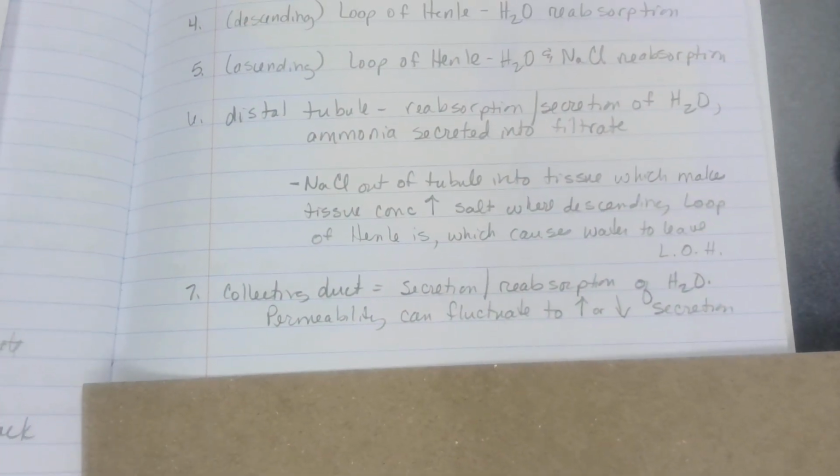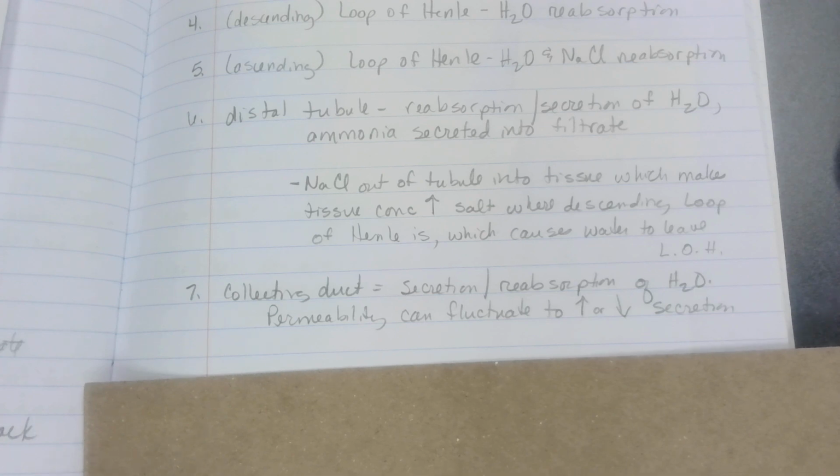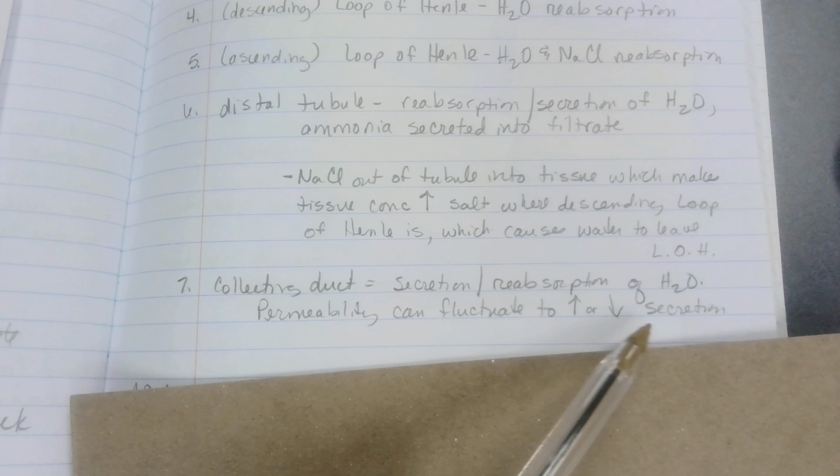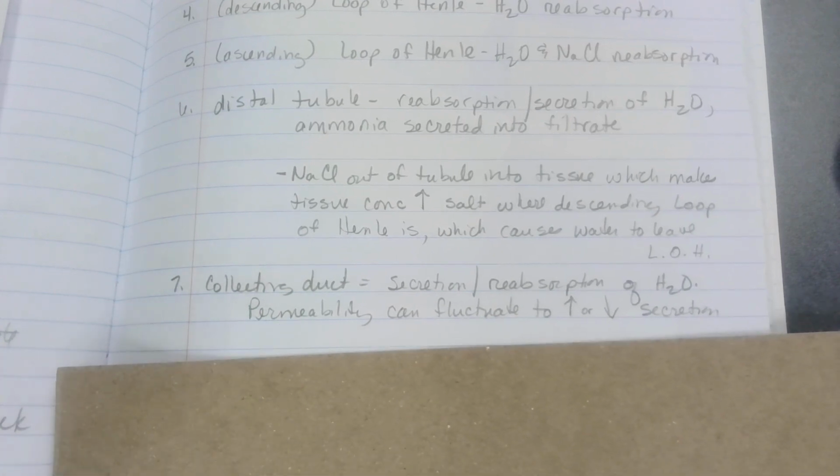All right, number 7 is our collecting duct. We have secretion and reabsorption of water here. The permeability can fluctuate, and that will allow an increase or decrease in secretion. Permeability has to do with the pores in that tubule. The pores can be widened or narrowed. If they're widened, more stuff is going to move out of the tubule into the tissue. If narrowed, less stuff moves out. So because permeability can change, it determines what ends up being collected in the collecting duct.